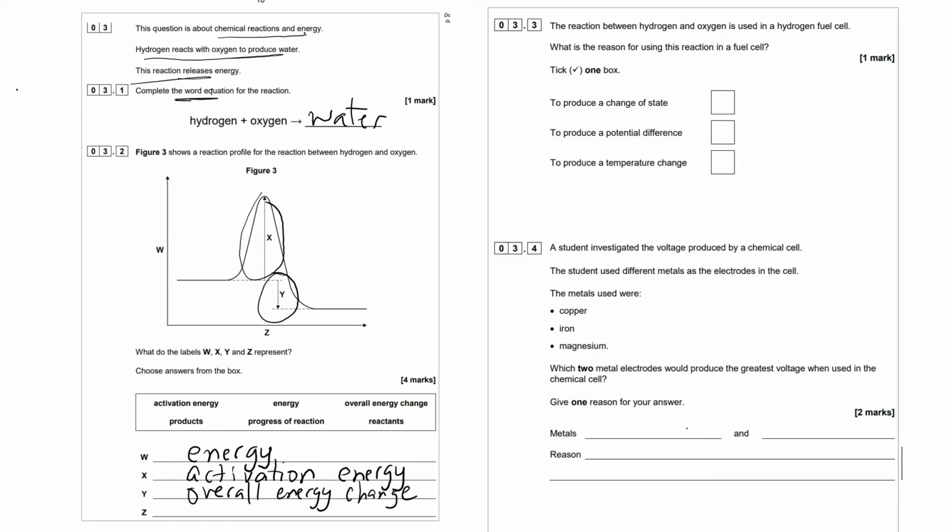And finally, Z, this here, is the progress of reaction. Now remember, each of these are individually marked, so if you can't remember any particular one, it's worth having a guess because they have given you the answers. You just got to put them in the right places.